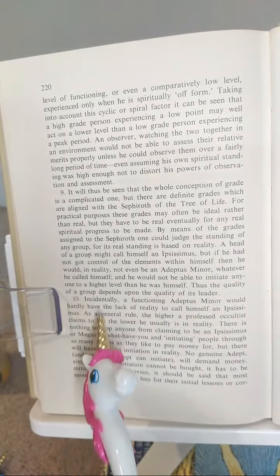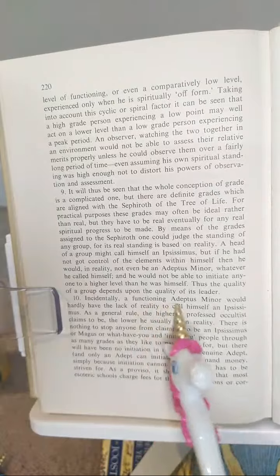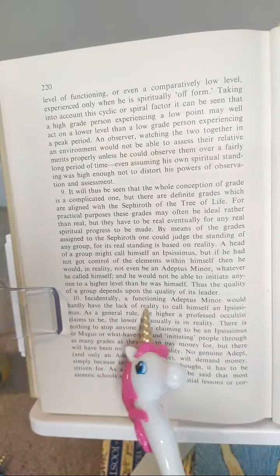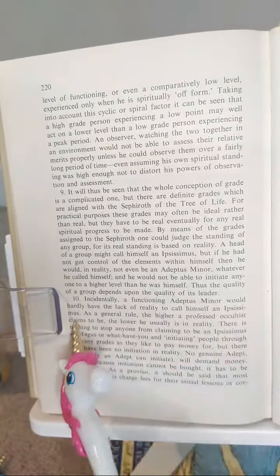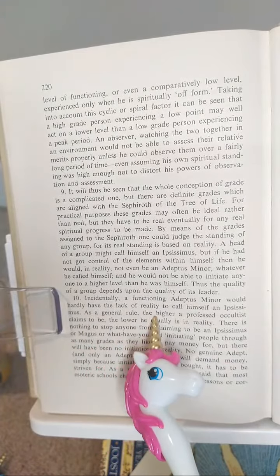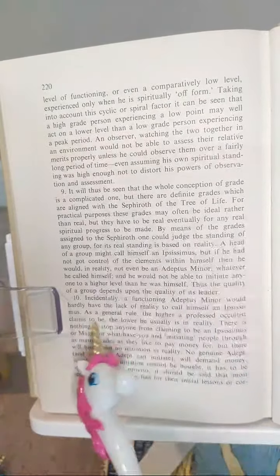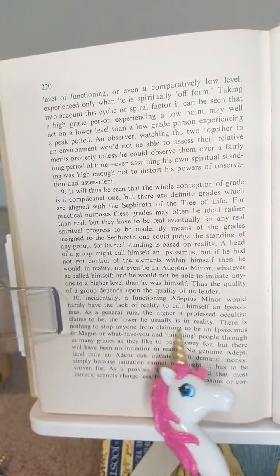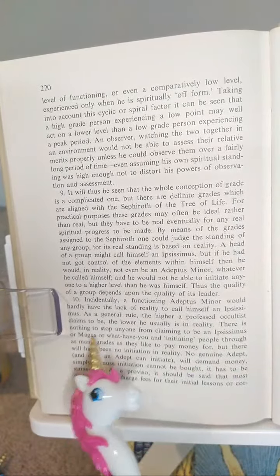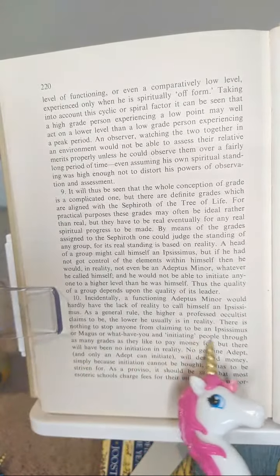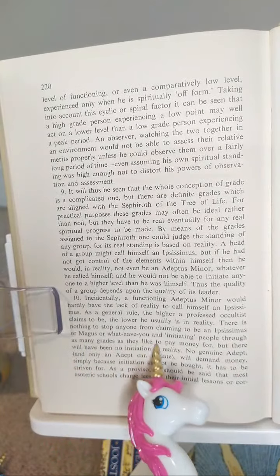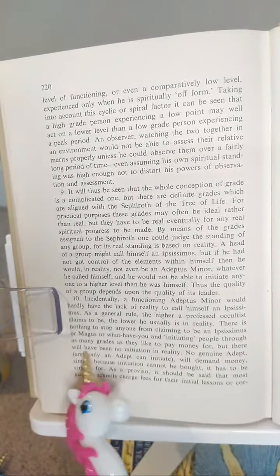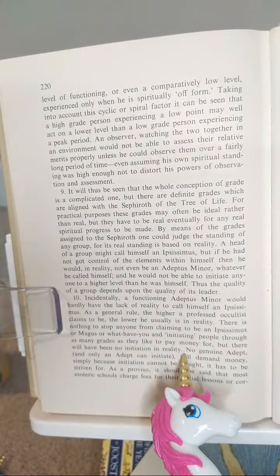10. Incidentally, a functioning adeptus minor would hardly have the lack of reality to call himself an epistemic. As a general rule, the higher a professed occultist claims to be, the lower he usually is in reality. There's nothing to stop anyone from claiming to be an epistemic or magus or what have you, and initiating people through as many grades as they like to pay money for, but there will have been no initiation in reality.